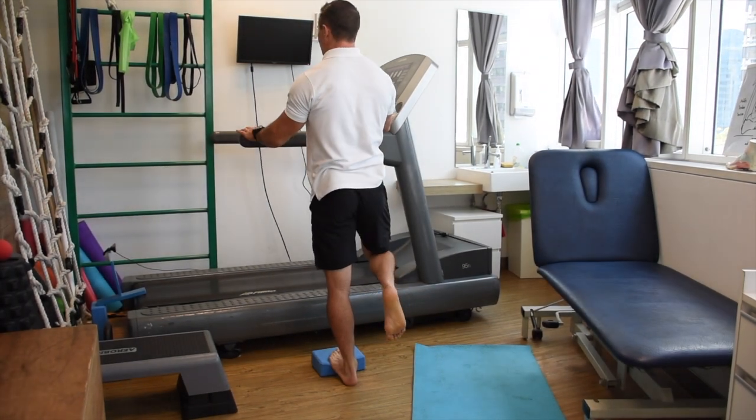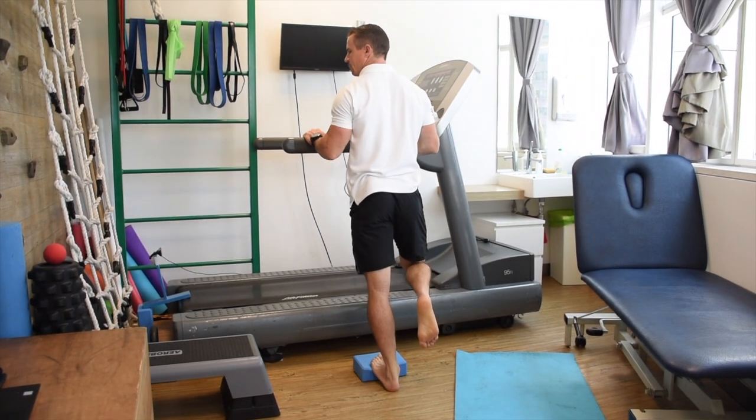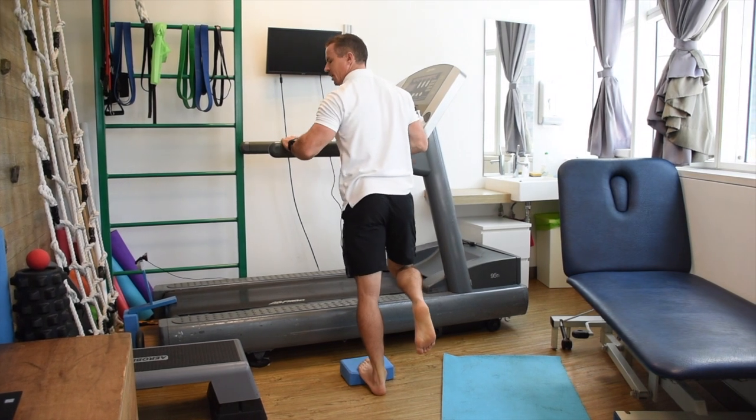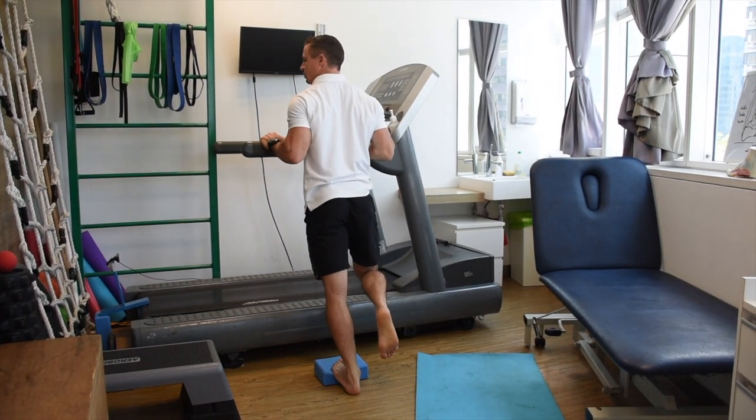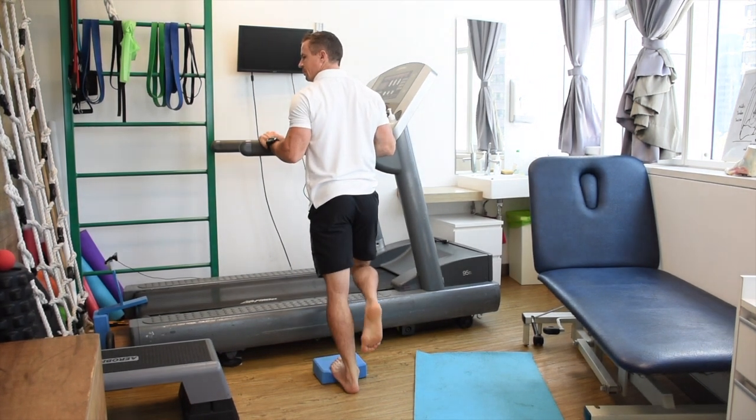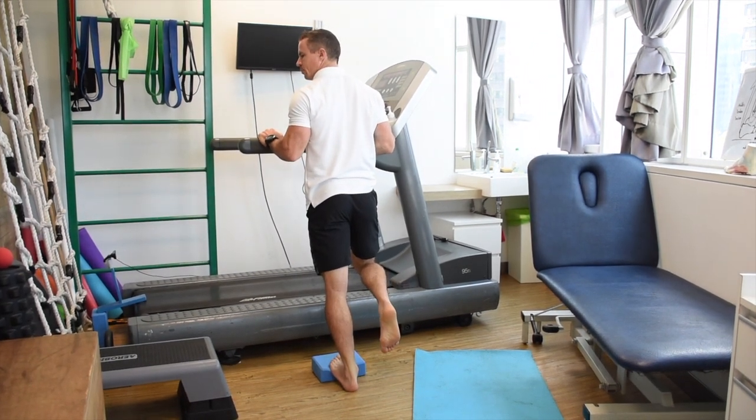We're going to take one leg off, and we're going to lean our body forwards from the ankle. We don't want to break at the hips. We're going to hold, lean forwards. We're going to feel a stretch through the upper calf. We're going to hold that for a minute.